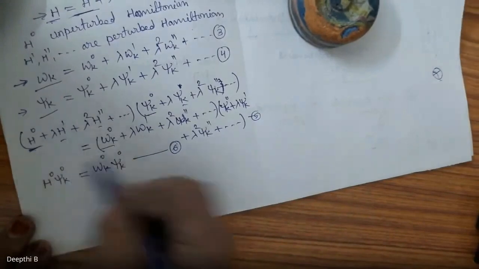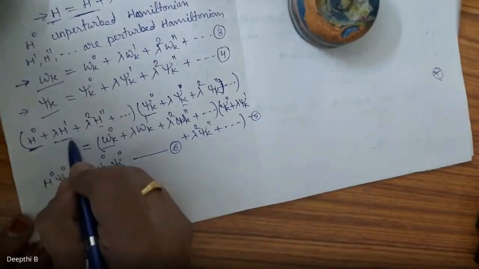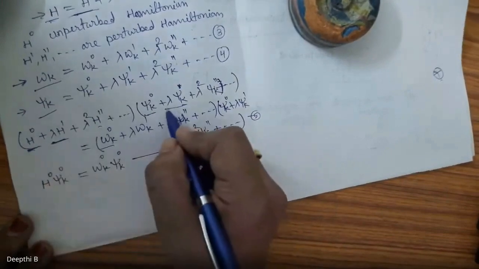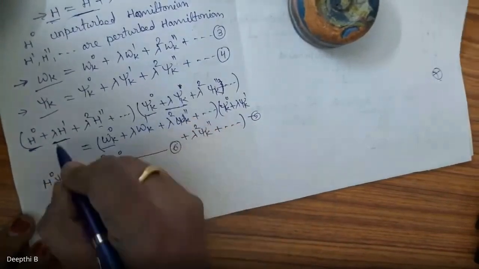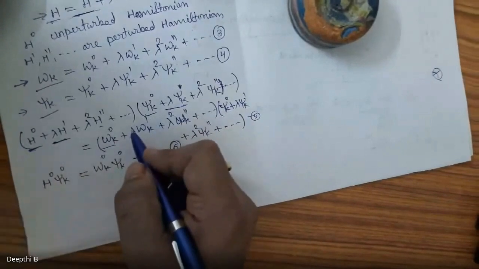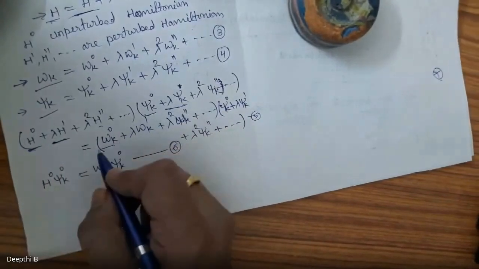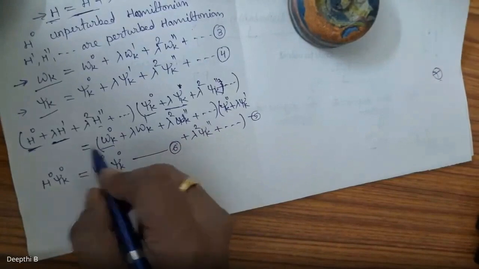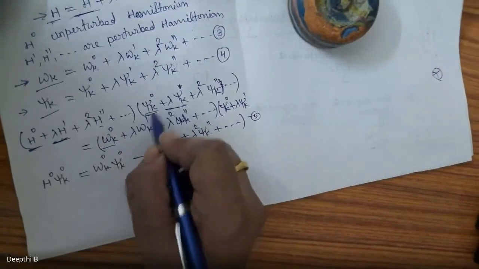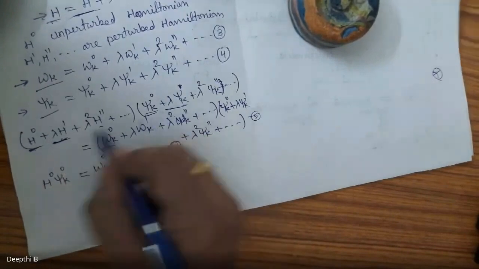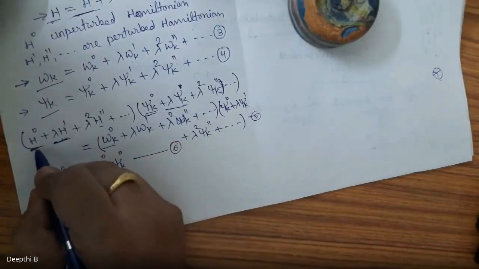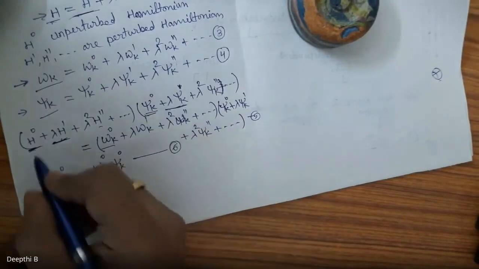This is 6. Now the prime term we have to equate. First the lambda term, then the lambda square term. The lambda term is lambda H prime; we have to multiply first. So we take H prime psi k naught plus H naught psi k prime. We multiply both terms.